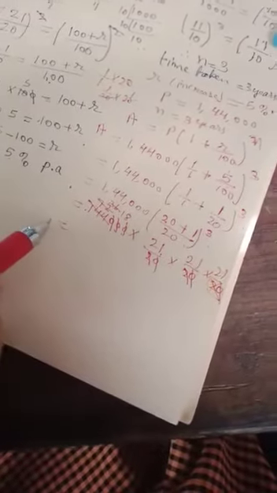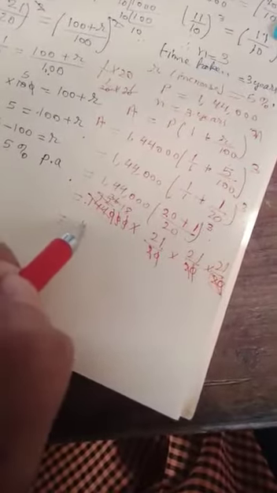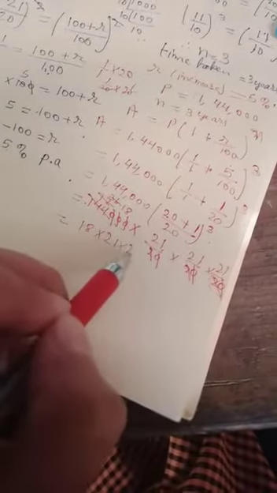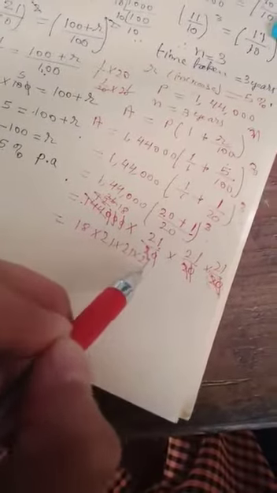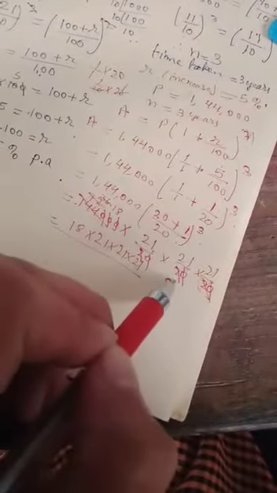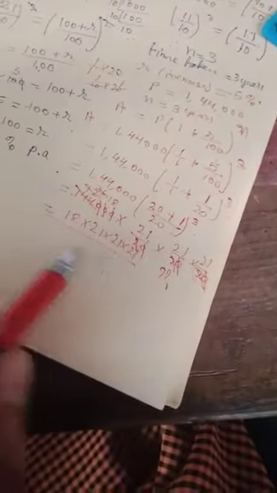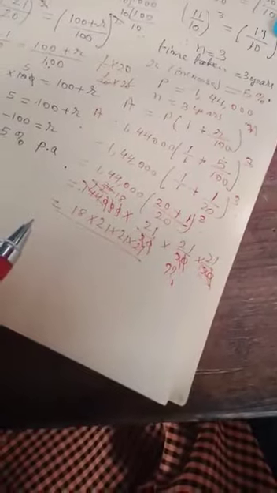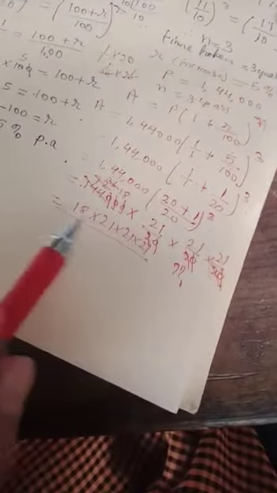So that means the population after 3 years will be equal to 18 into 21 into 21 into 21. Please multiply yourself. Whatever you get after you multiply these, that will be the population after 3 years. It will be around 16 lakhs. So please multiply yourself and complete it.